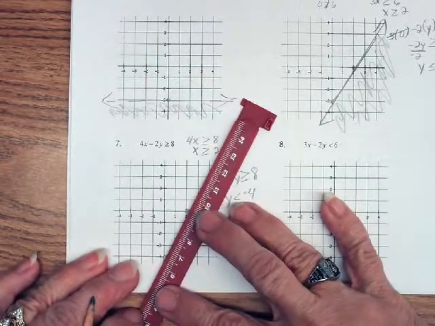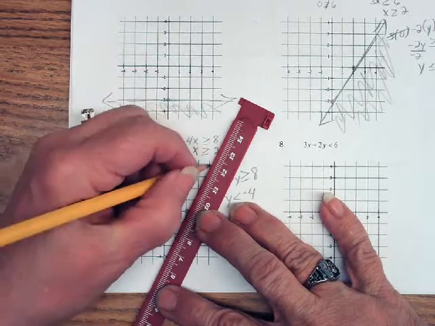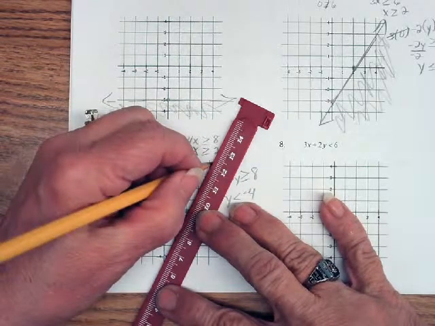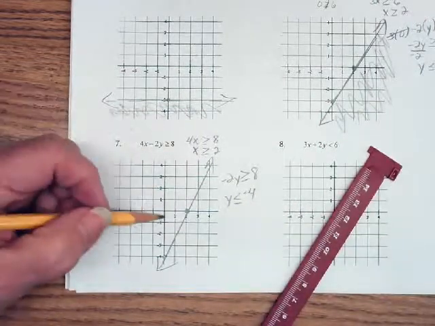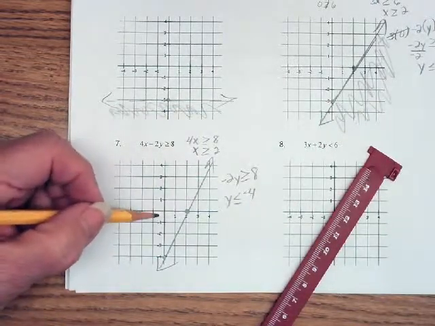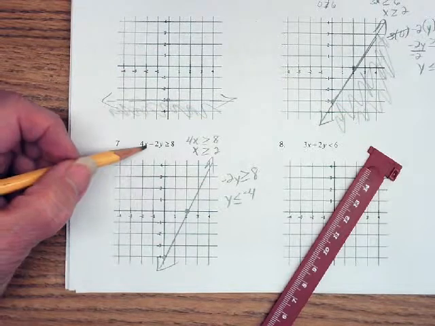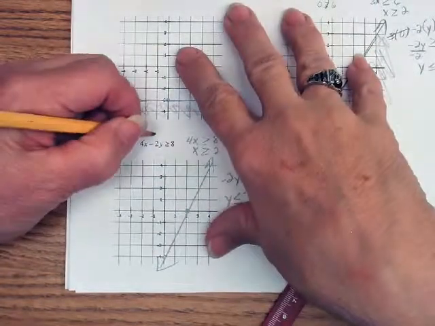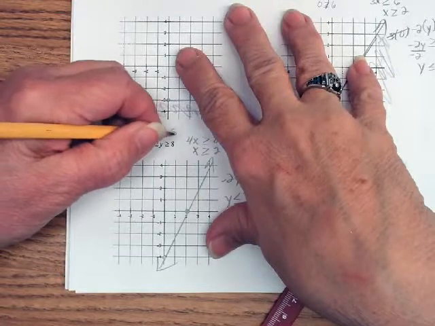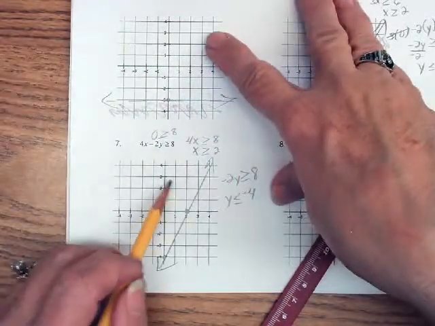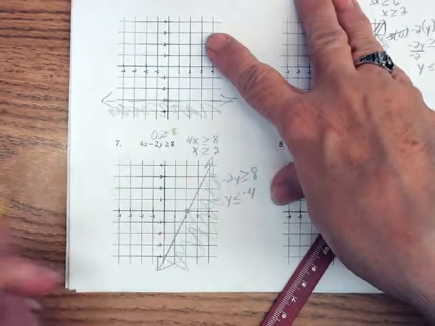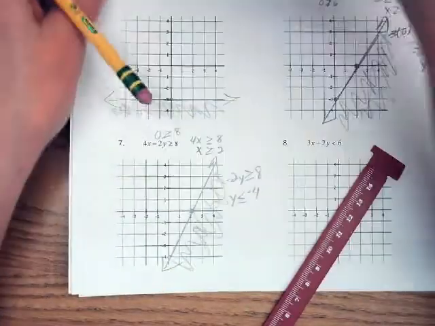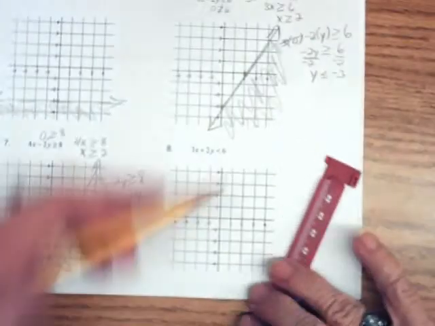This time, our line will be a solid line because it's greater than or equal to. Now, let's see if the origin fits in, our number here. 0 minus 0, that means 0 greater than or equal to 8. Nope, that part is not part of the solution. So this area down here is going to be part of the solution. That's the side that is shaded in a little bit.